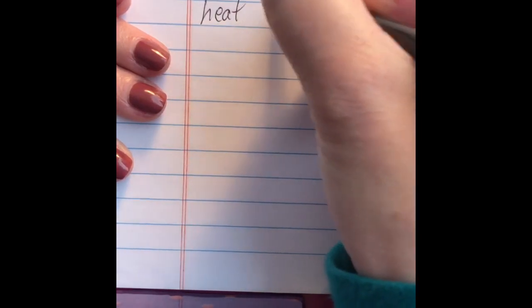So the equation that we looked at a little while ago is Q equals mc delta T. Q in this equation stands for heat or energy. M, of course, is the mass of the sample. That will probably be in grams or maybe kilograms.